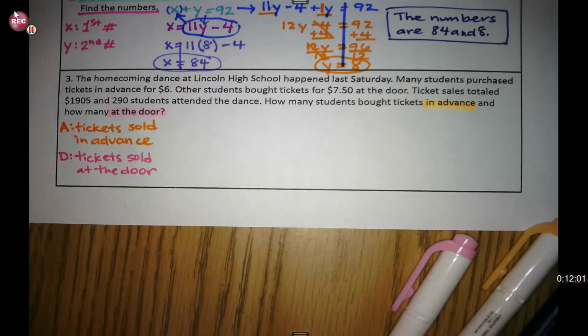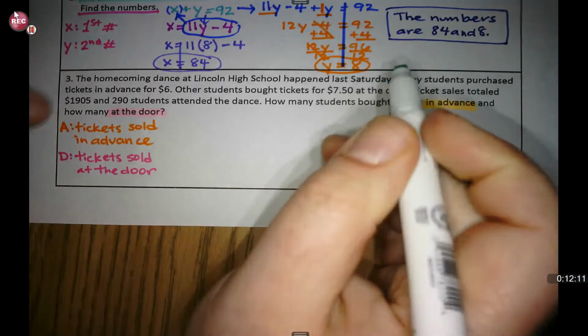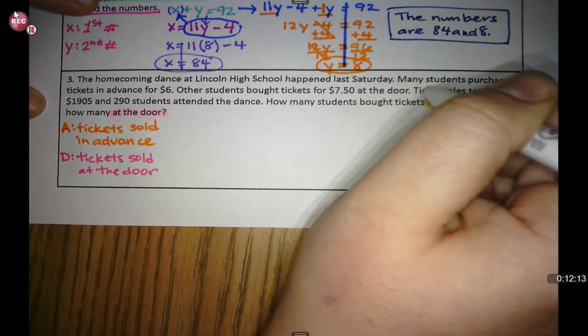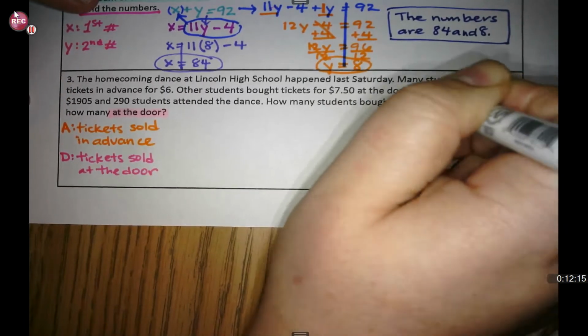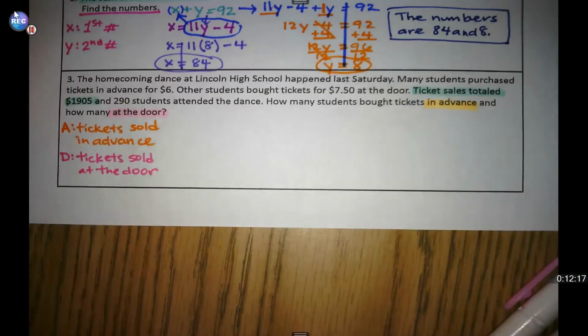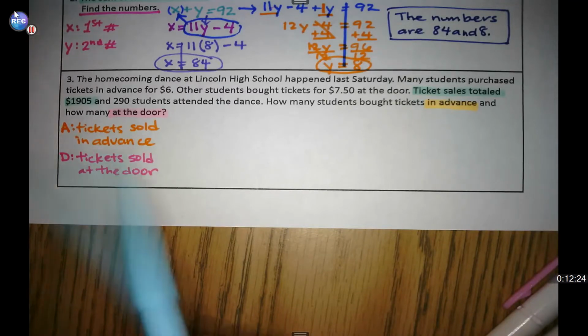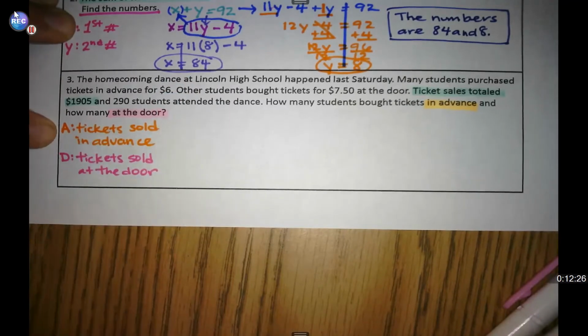Now, unfortunately, it's not broken down into two nice sentences or anything for us, so we need to look at what they tell us. And what they tell us is the totals. That's the part that we're going to use to make our equations. The ticket sales totaled $1,905. So how do you find total number of tickets? Well, you take the price of the ticket times how many you sold.